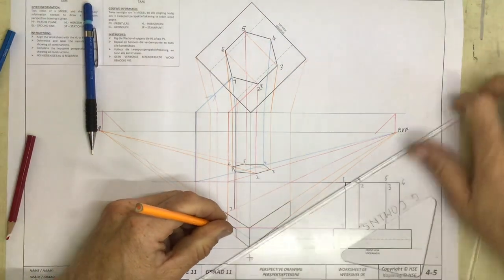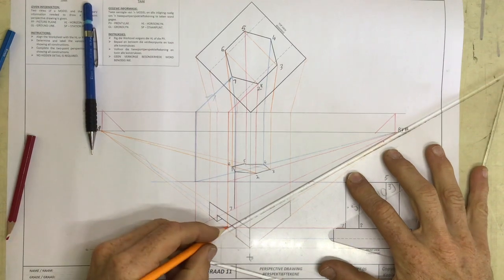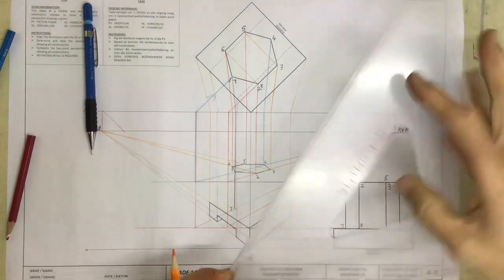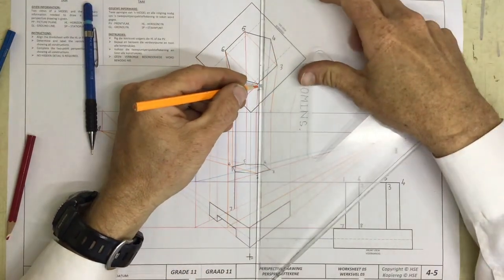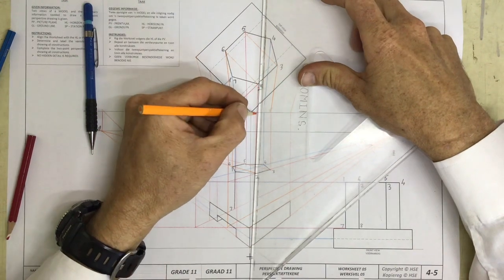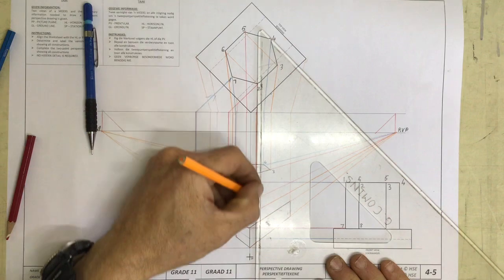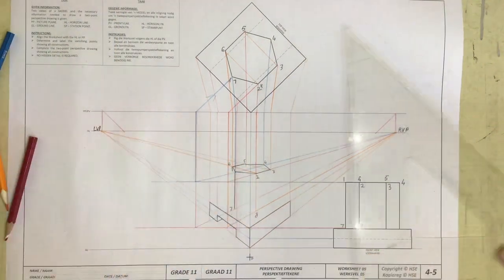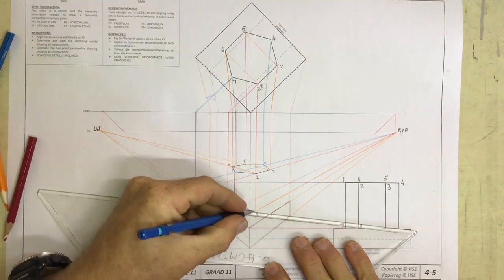Step number 4, I'm going to take a line coming back from the intersection over there to RVP. Step number 5, I'm going to find point 8, go in the direction of stationary point, crosses over the picture plane, and I drop that down into my picture over there, finding point 8 down at the bottom over here, and I can link point 7 and point 8 up.